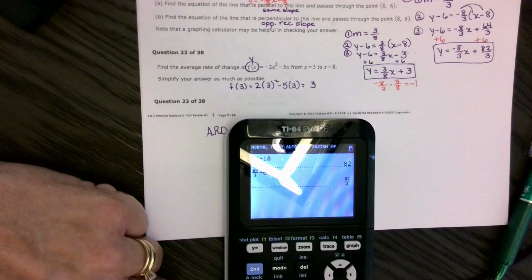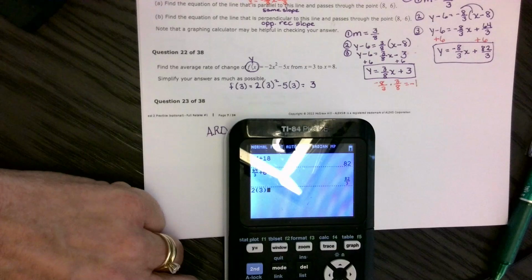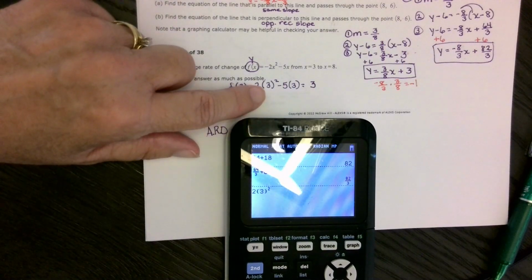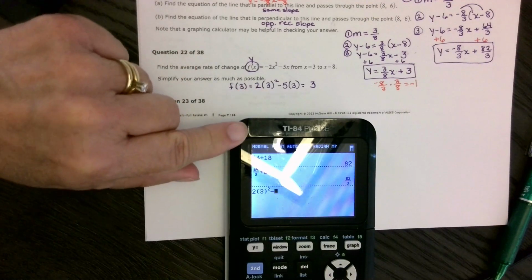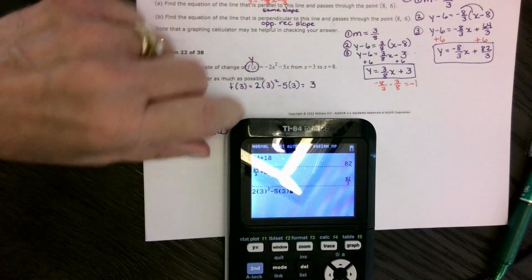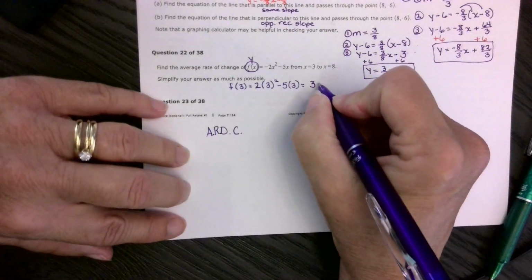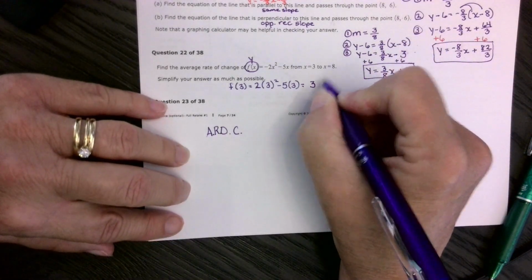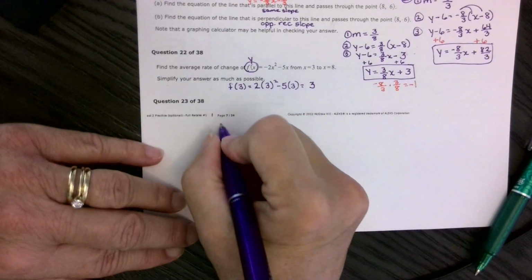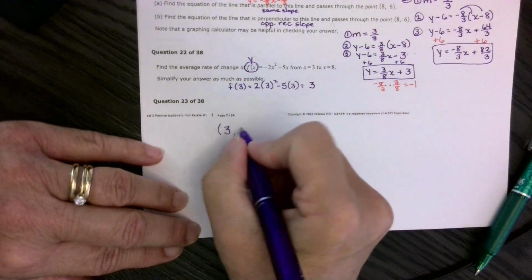Okay? If you don't trust yourself, you can type it in just like it says. I didn't really have to. Minus 5 times 3. And that's it, right? And then you get 3. Okay? So this here is the point. Let me erase this. So we have one point that is 3. When we plugged in 3, it kicked out 3.